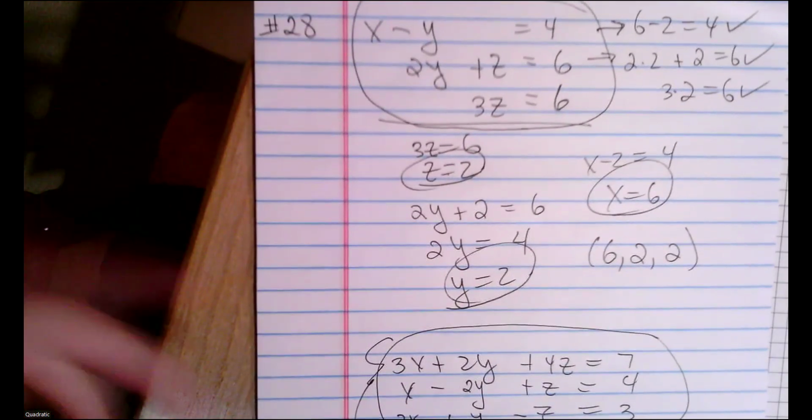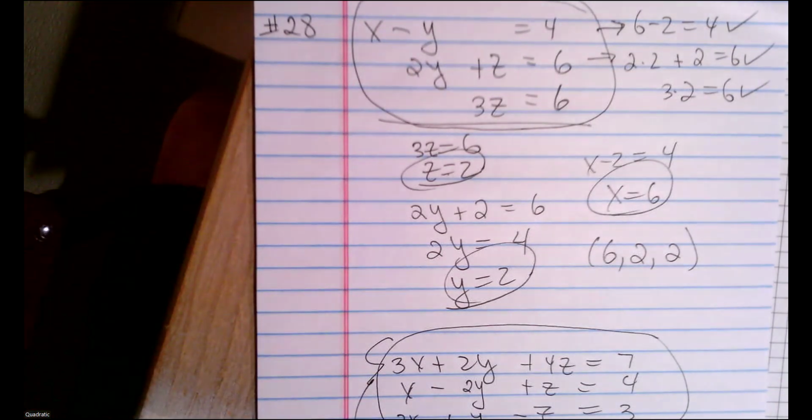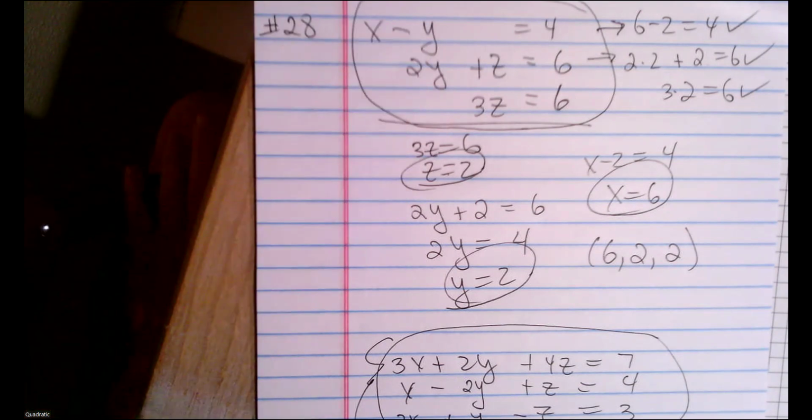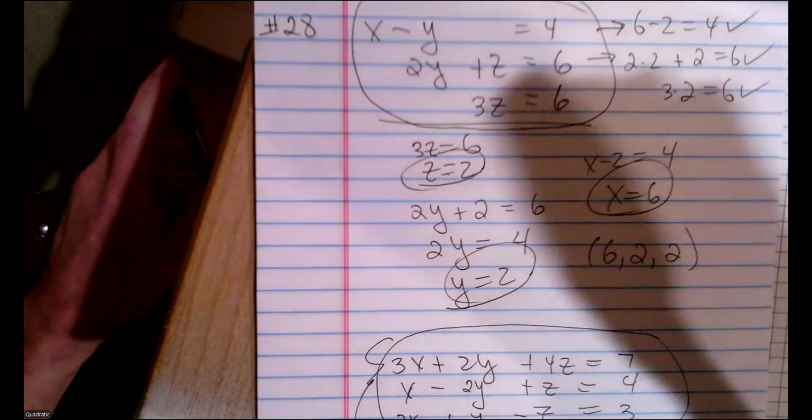It's in chapter 1. It's in one of the videos somewhere that I'm assigning to you. This form is what they call a row echelon form. Anyway, that's enough for number 28.